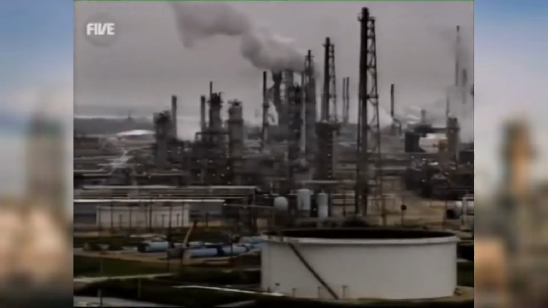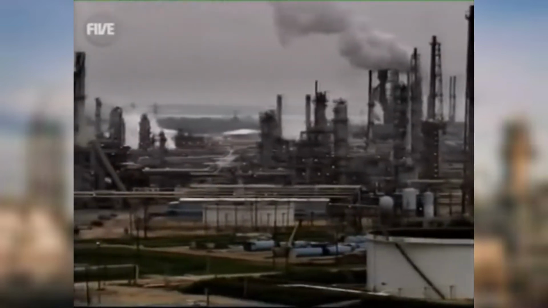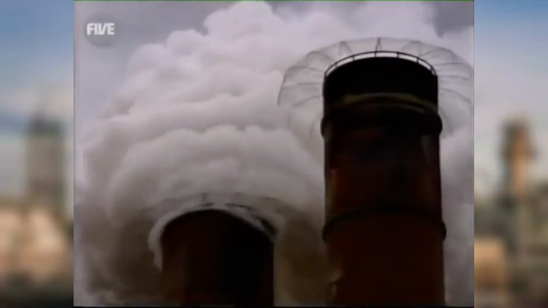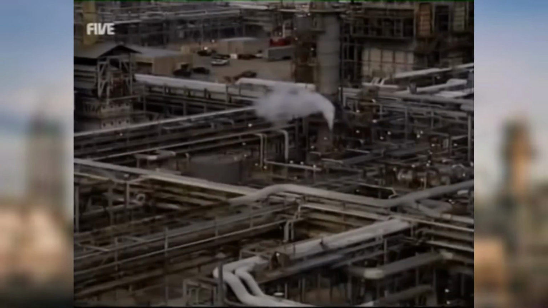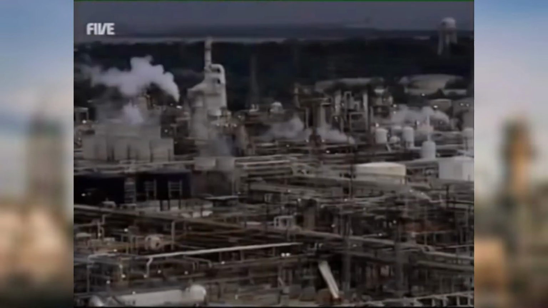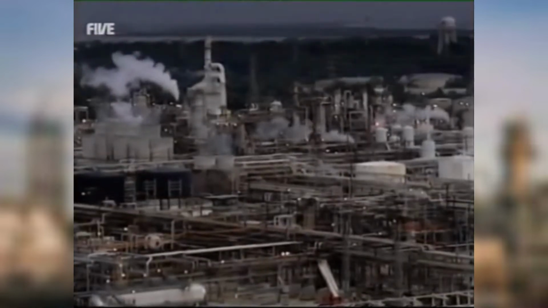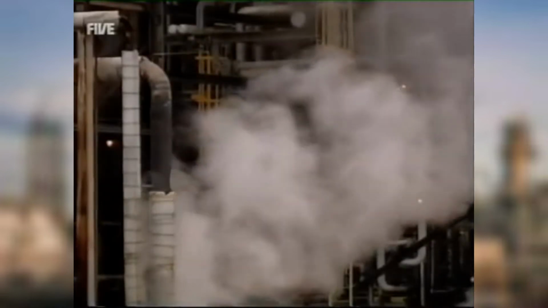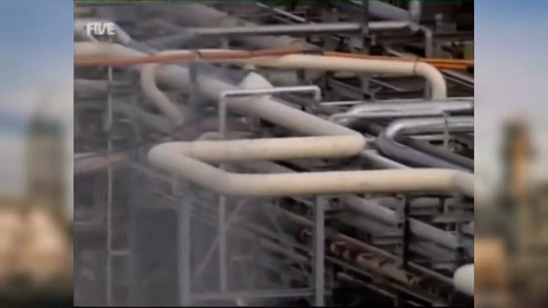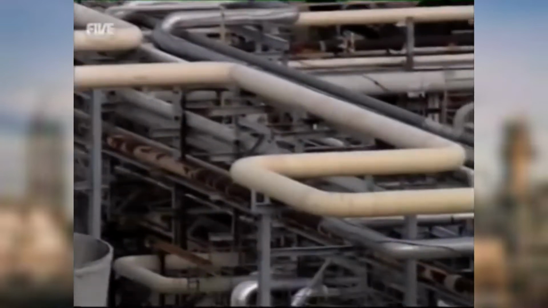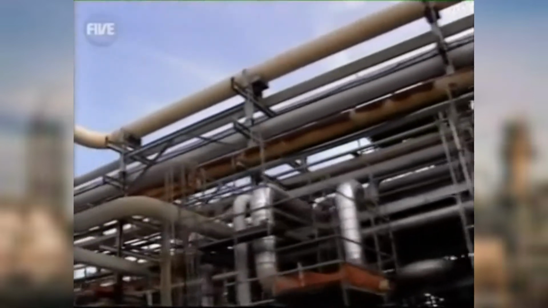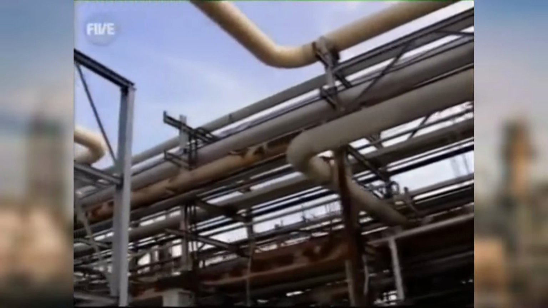This extraordinary citadel of gleaming silver pipework is Baytown. Less than 30 miles from Houston, it looks like something out of Blade Runner and is the single largest oil refinery in the whole of the US. With over 5,000 miles of metal piping spread across 2,400 acres, this place can refine 560,000 barrels of crude oil every day.